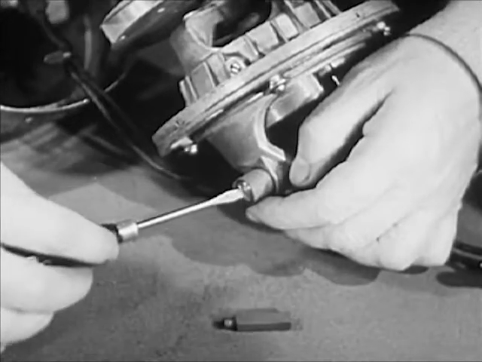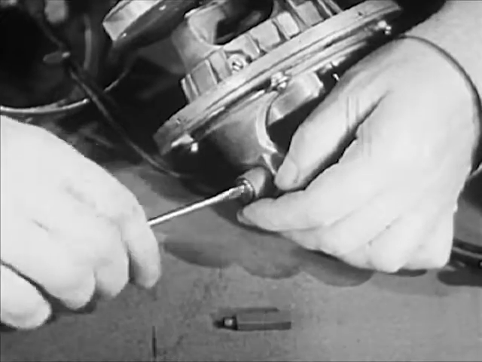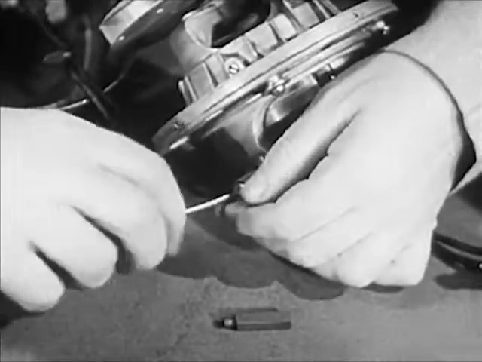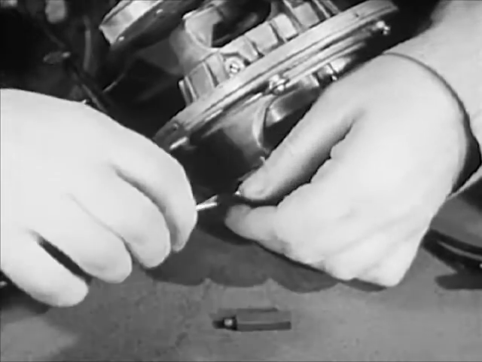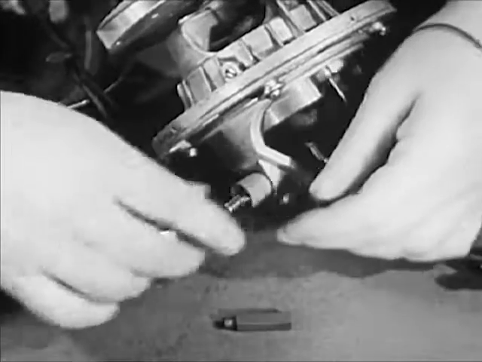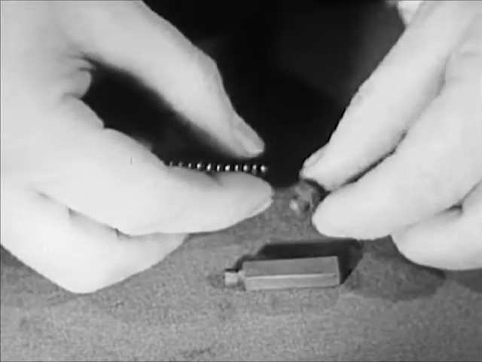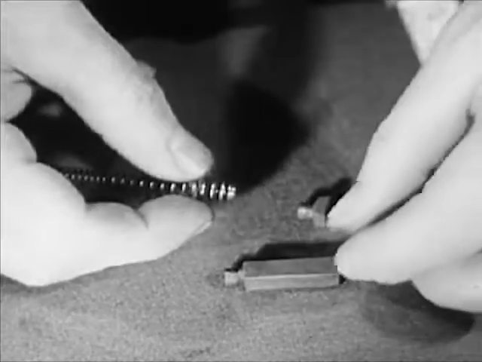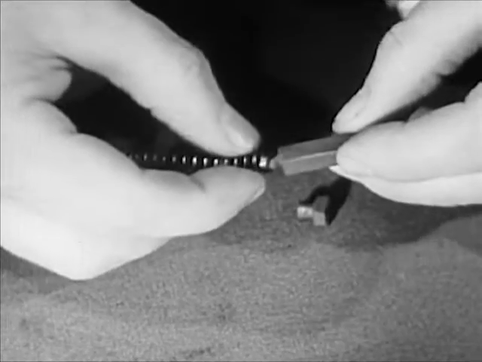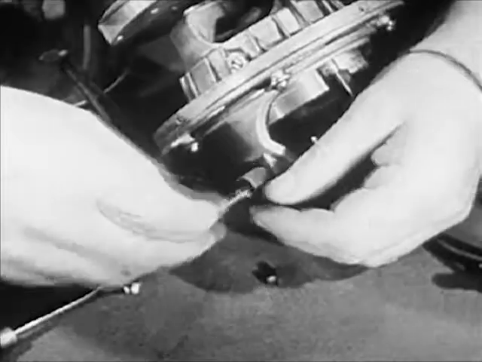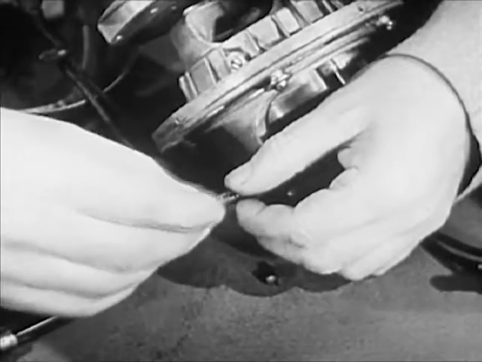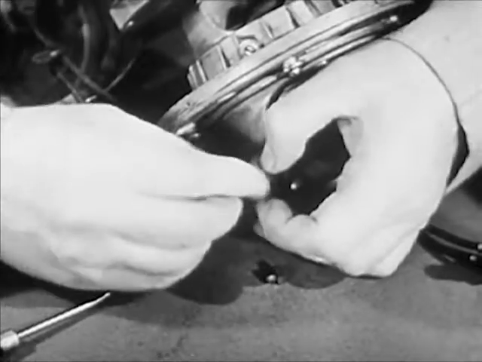If these brushes become worn down, replacement is easily made by unscrewing the cap over the spring which holds the brush in position. The worn brush is then removed from the spring and a new brush is inserted. The spring and brush are placed in position and the cap replaced. This is a common type of motor repair.